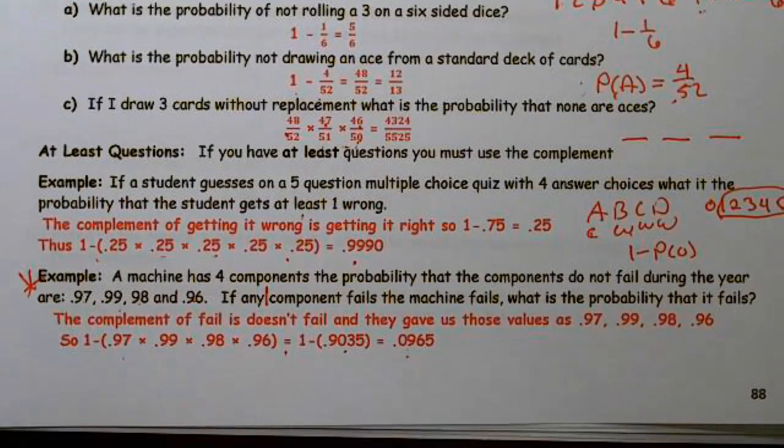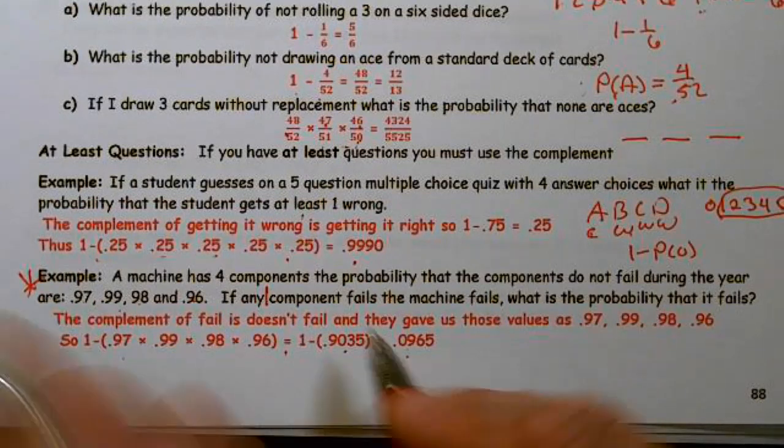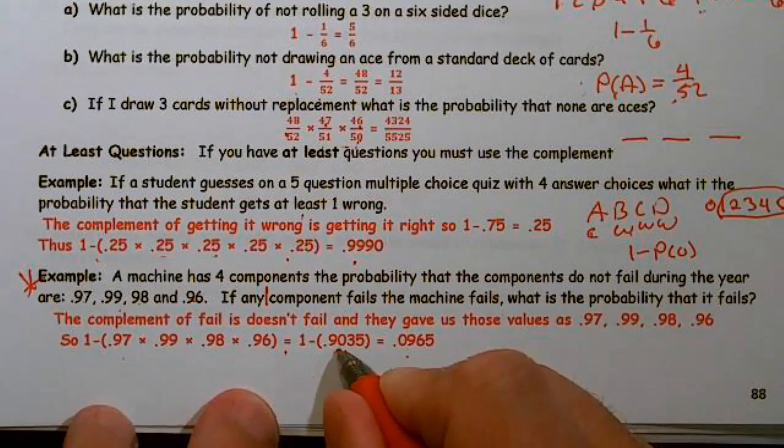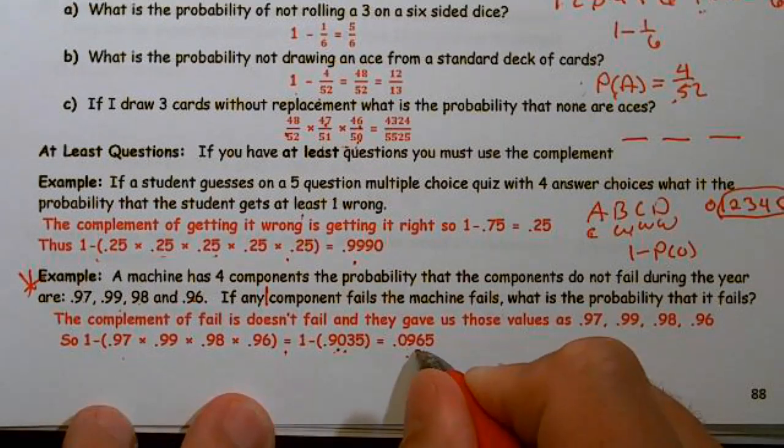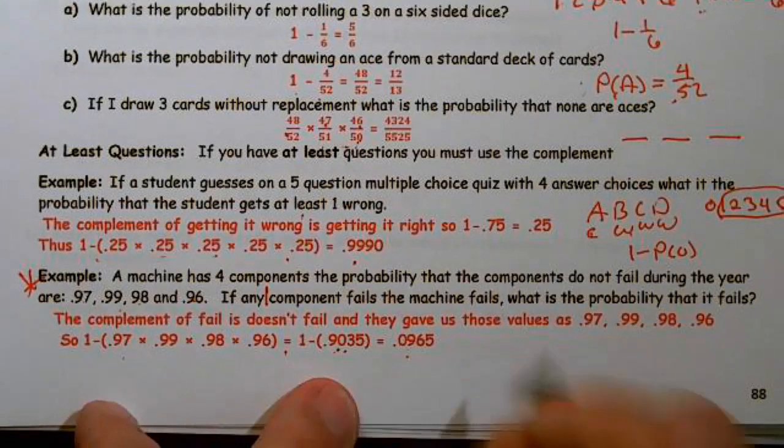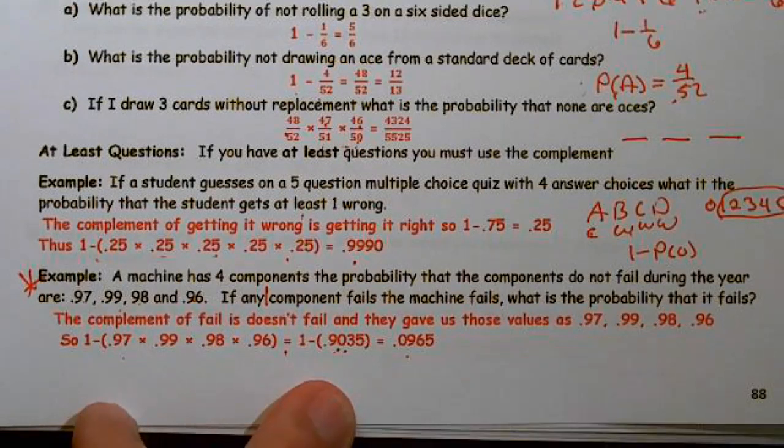Please remember, probabilities have to sum up to 1. So this is the probability the machine works plus the probability the machine fails, and it sums up to 100%. All right, thank you.